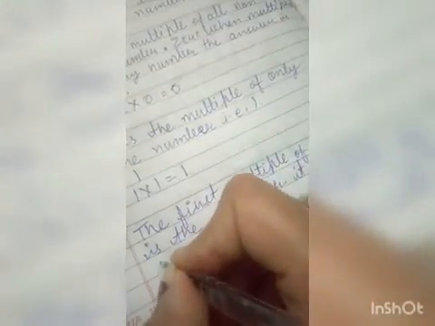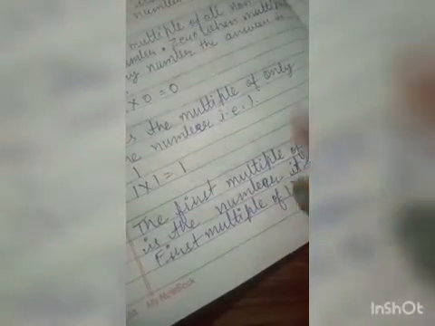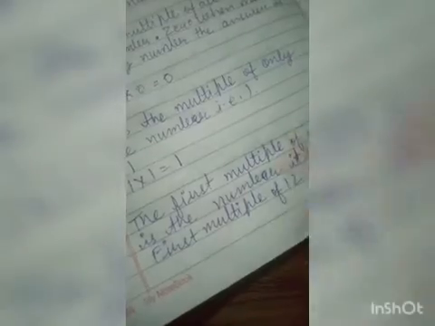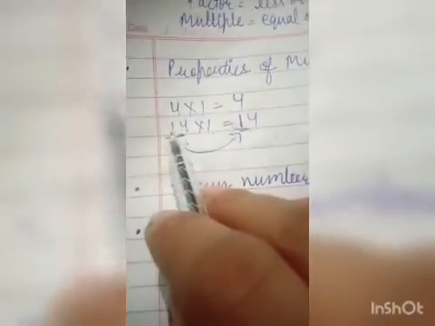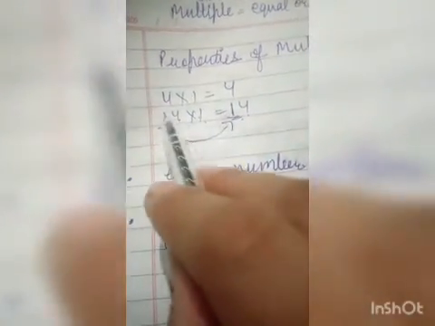For example, what is the first multiple of 12? If I have to find 5 multiples of 12, I will start with the very first: 12 ones are 12. This is the first multiple. The first multiple of a number is the number itself. Just like if I find multiples of 14, for the first time I will get 14. So these are the properties of factors and multiples.